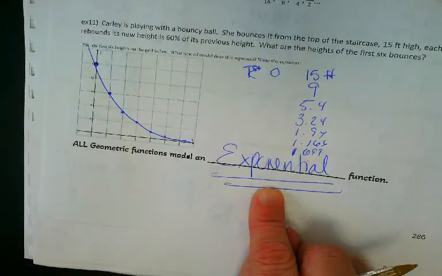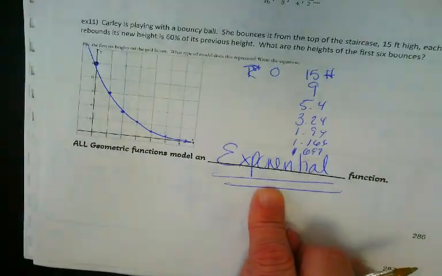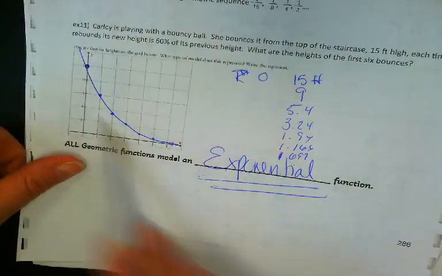What was linear always going to describe? Oh, crap. What was arithmetic always going to describe? Linear. I didn't mean to say it that way. So linear is arithmetic. Exponential is your geometric.